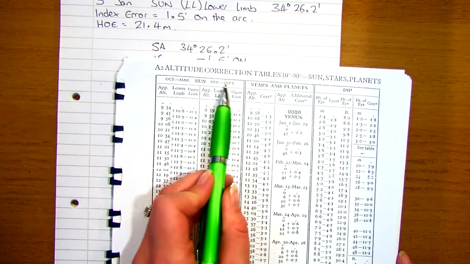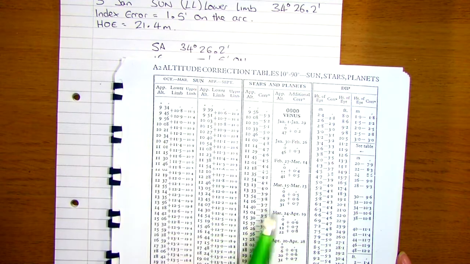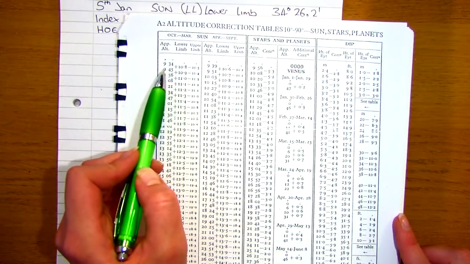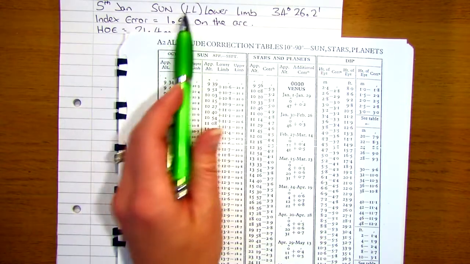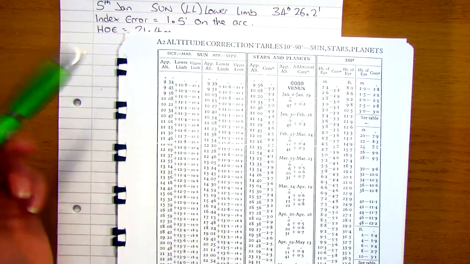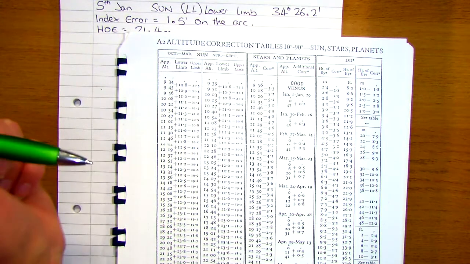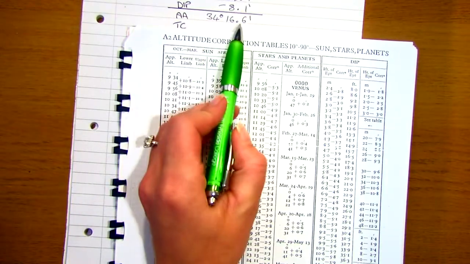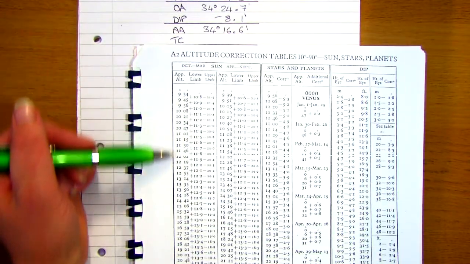It's the 5th of January, so you see there's 2 columns dated, so we're going to be using this column because January lies between October and March. Then you'll see within that column, we've got apparent altitudes and then values for lower limbs and upper limbs. The question told us that the Sun's lower limb was taken, so the bottom of the Sun was lined up with the horizon when that sextant altitude was taken. Our apparent altitude that we've calculated so far, 34 degrees, 16.6. So we're going to look for that in our apparent altitude column.